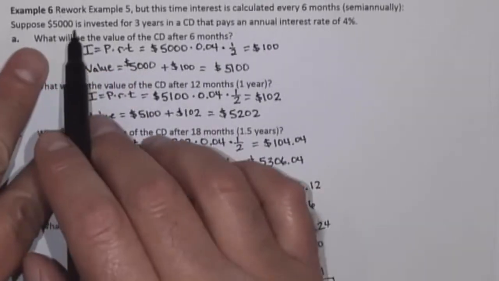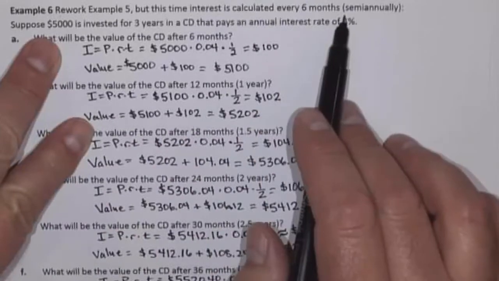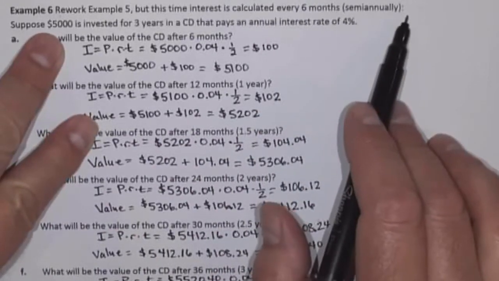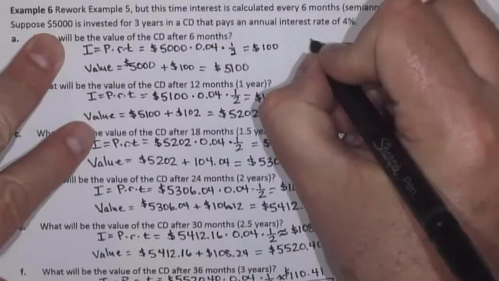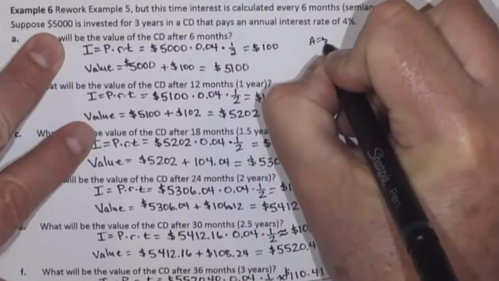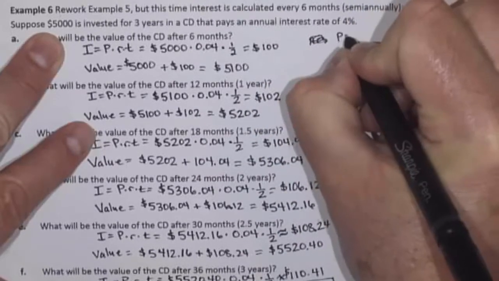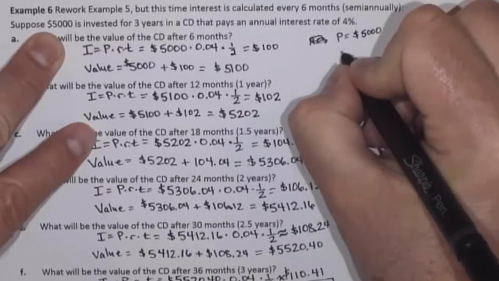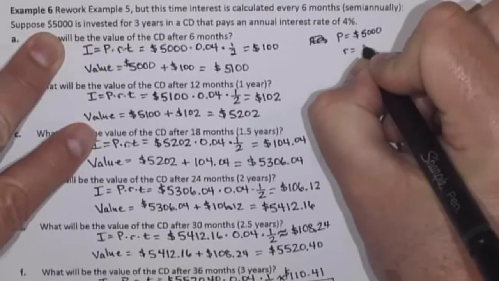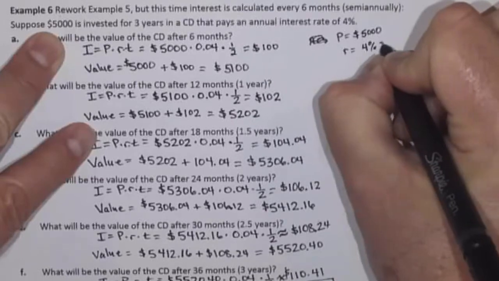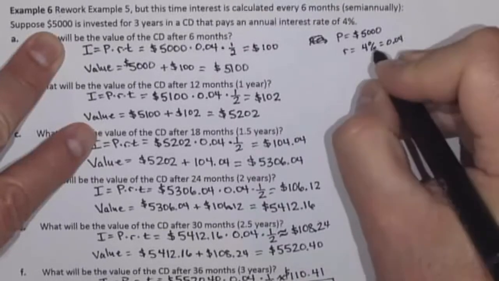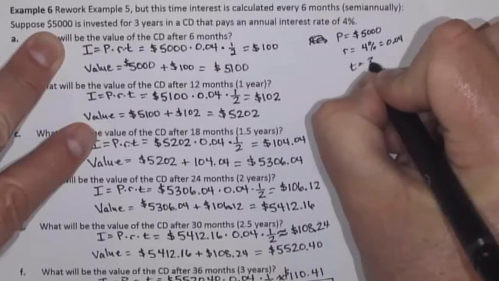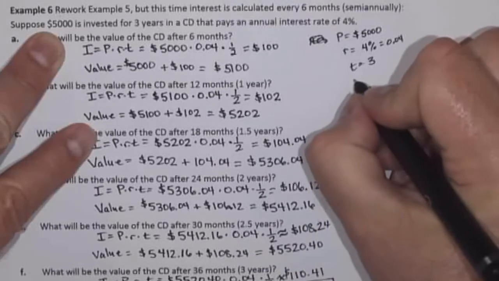Now we could do the same thing in example 6. So in this case, we were going to compound the interest every 6 months, which means semi-annually. So for this problem, again, we started with $5,000. So our principal is equal to $5,000. Our rate is 4% or 0.04. Our time is 3 years.